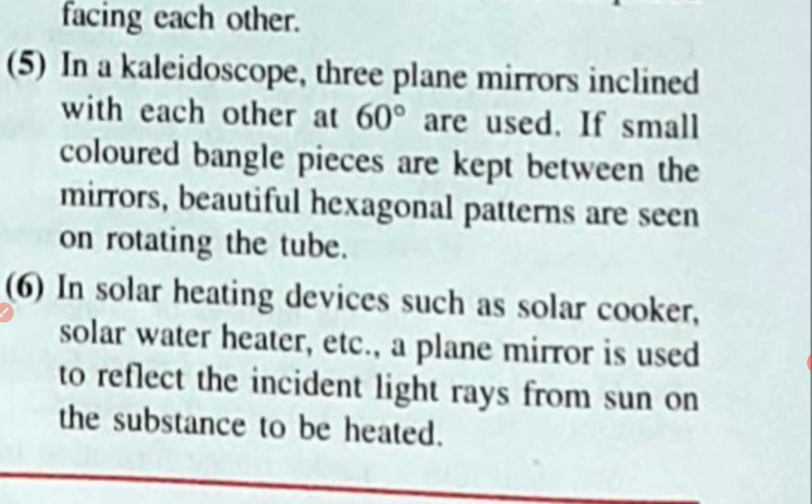I think we are done with this in class 7 also. In a kaleidoscope, three plane mirrors are inclined to each other at 60 degrees such that they make an equilateral triangle. If small colored bangle pieces or pulses are kept between the mirrors, beautiful hexagonal patterns are seen on rotating the tube. Then we have the last one, solar heating devices such as solar cookers, solar heaters, etc.